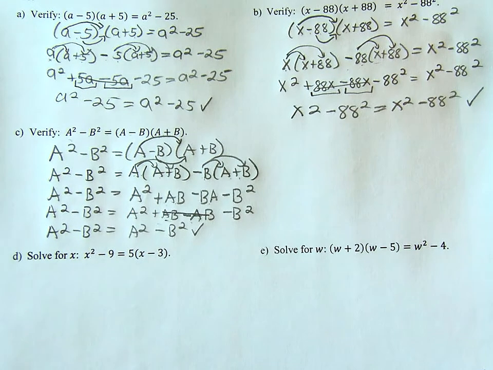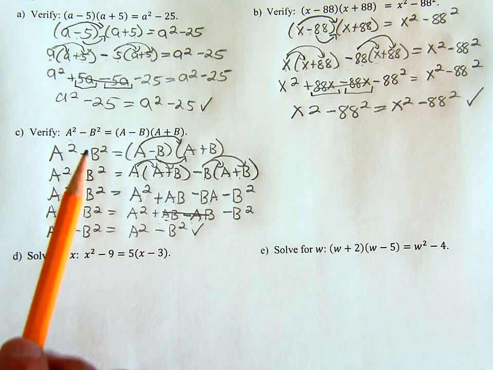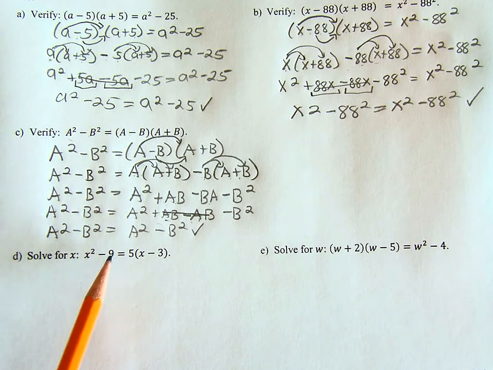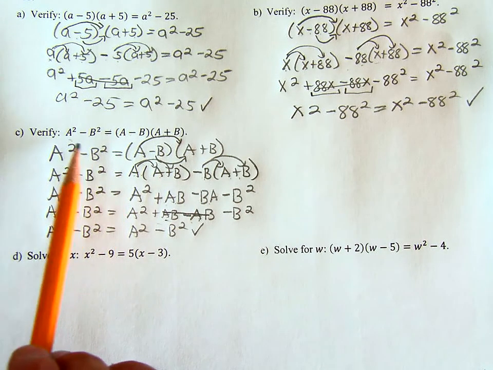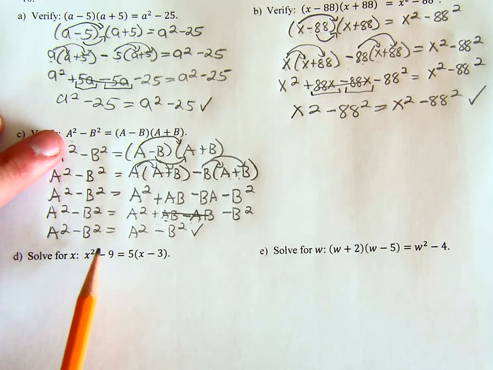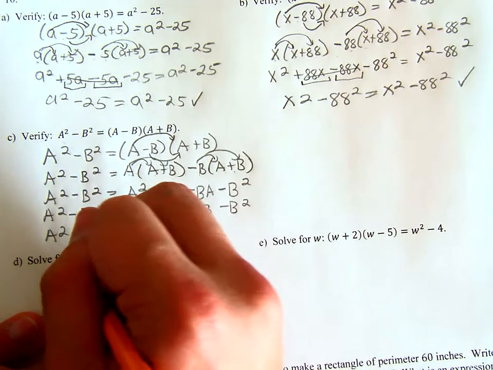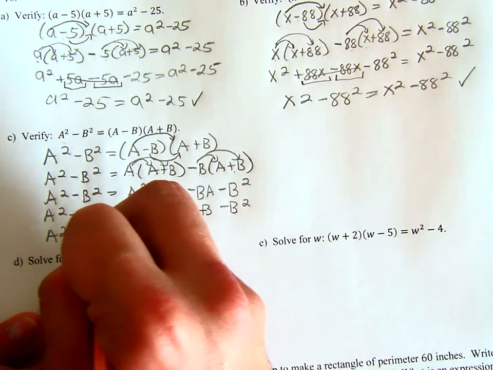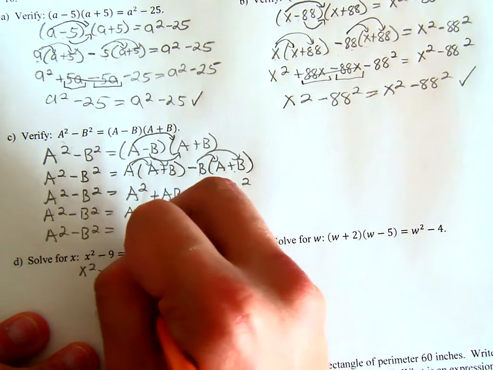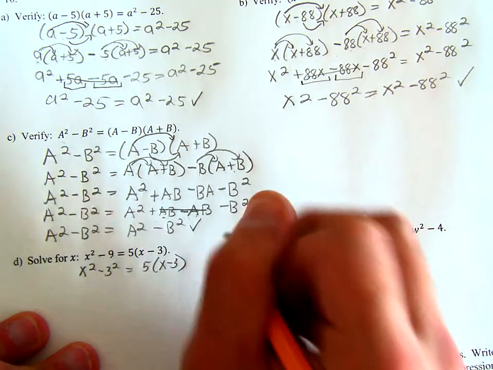And it works. Okay? So now for D, they want us to solve for x squared minus 9 is equal to 5x minus 3. So if we're looking at this, using what we just did above, we have x squared minus 9. So if we have a variable, we're just going to use c. So if we have x squared minus 9, we could rewrite this as x squared minus 3 squared is equal to 5 times x minus 3.